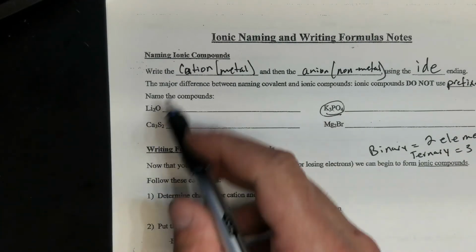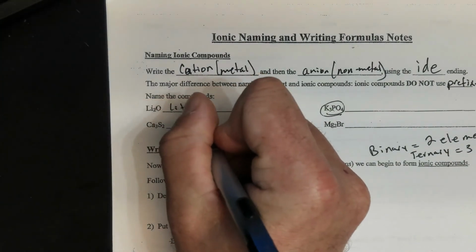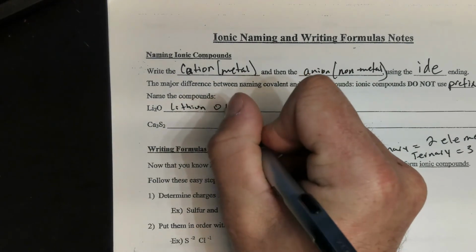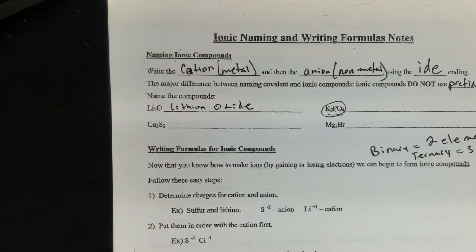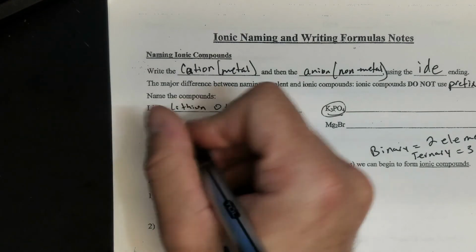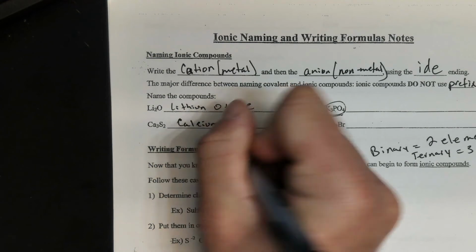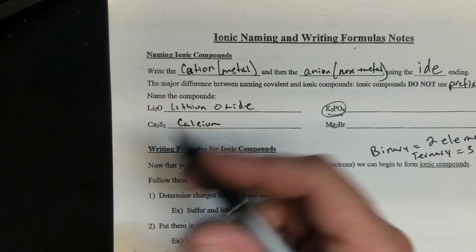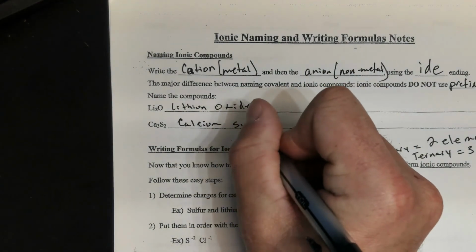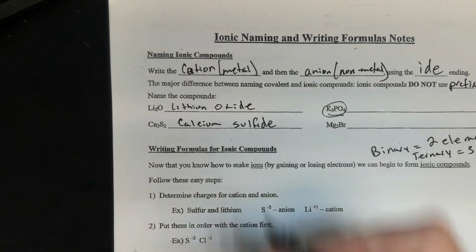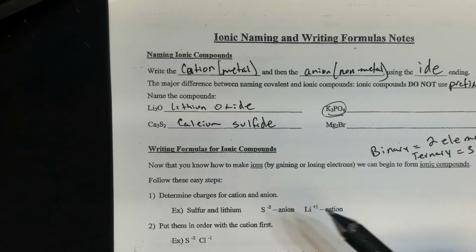If I look at Li, that is lithium, so I simply write lithium, and then I write oxide. No prefix. I don't have to put dilithium. I just put lithium oxide. The next one is also binary. So Ca is calcium. And then sulfur. Instead of putting sulfur, you're going to change the ending to sulfide. Again, the IDE just means that it's bonded. It just sounds better.